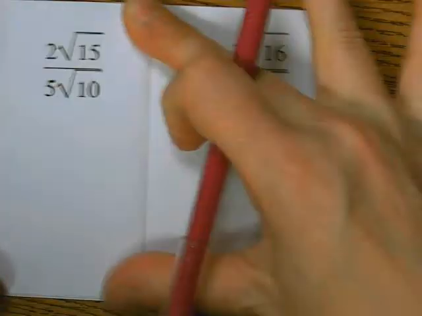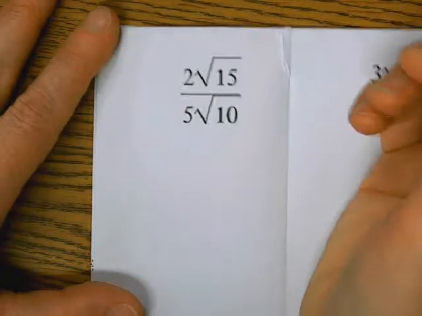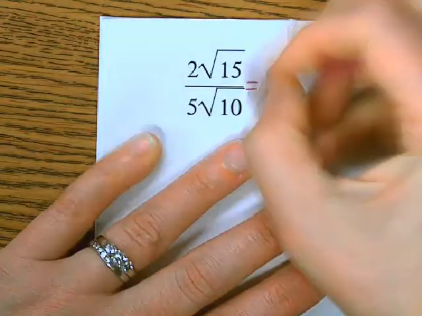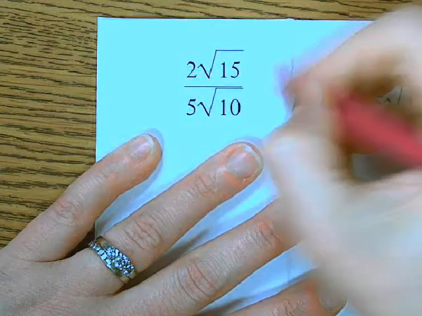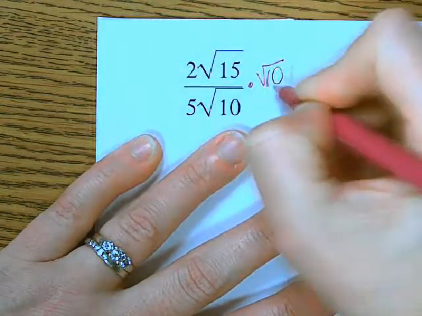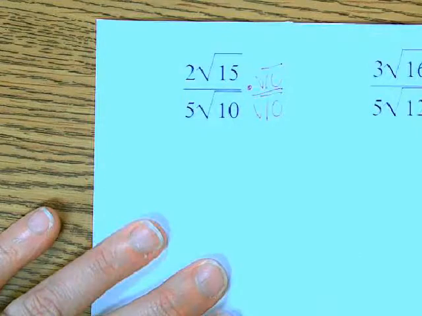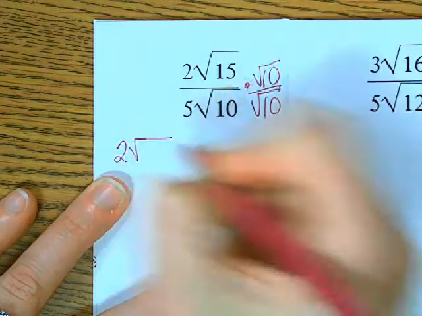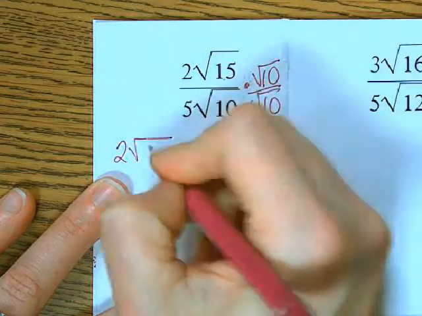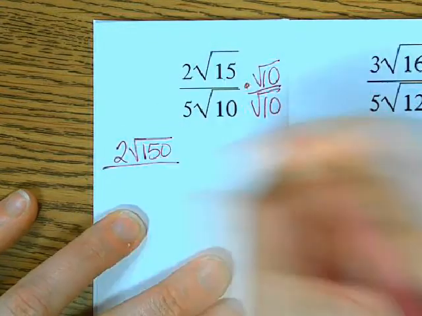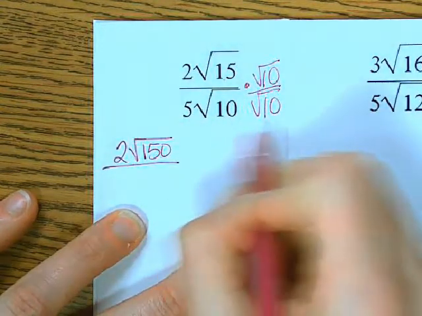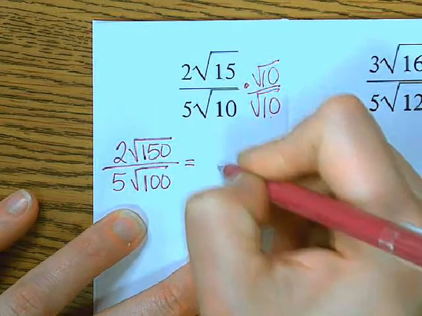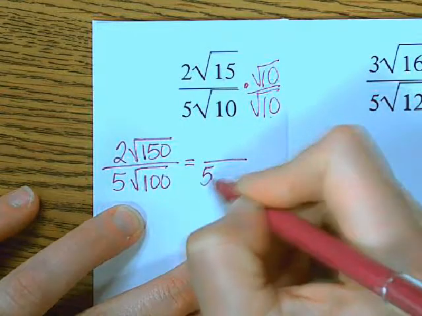Alright, last two examples. 2 square root of 15 over 5 square root of 10. Remember, we're going to multiply, that shouldn't be equal, that should be multiply. We're going to multiply by the square root of 10 over the square root of 10. Okay? So, square root of 10 is underneath, so this is 2 square root of 15 times 10, which is 150. And this is 5, both of these are underneath, so it's 5 square root of 100. The square root of 100 is 10.